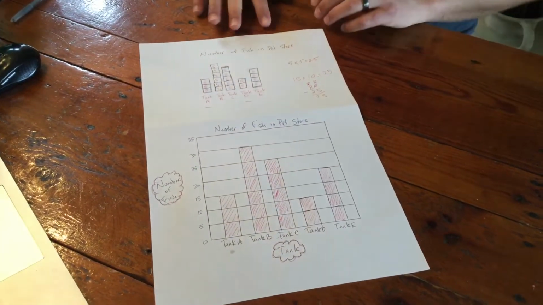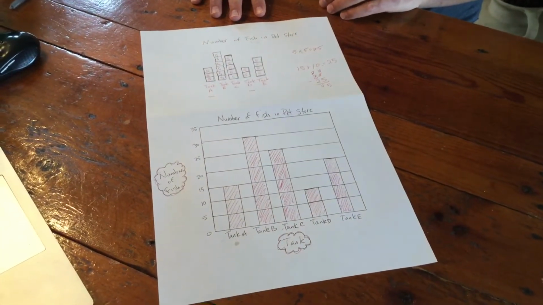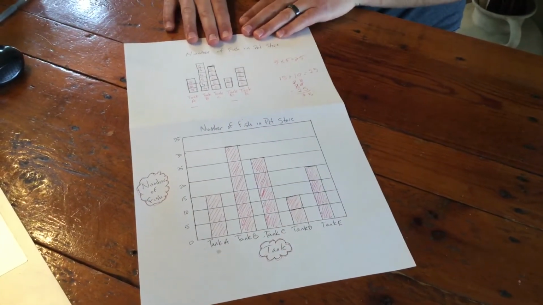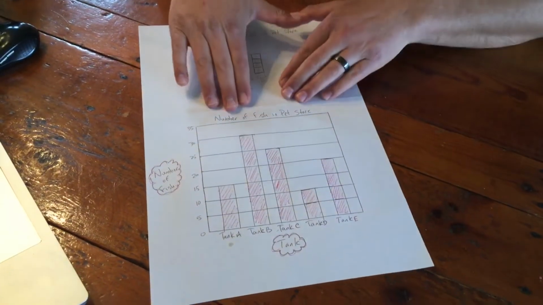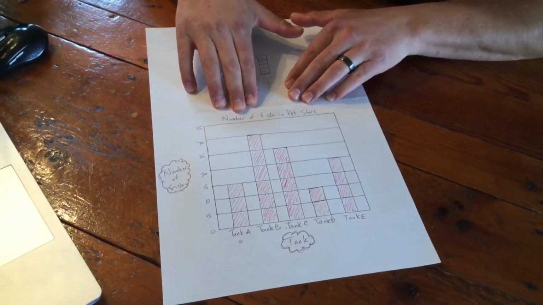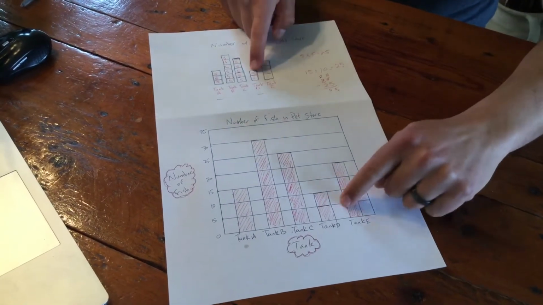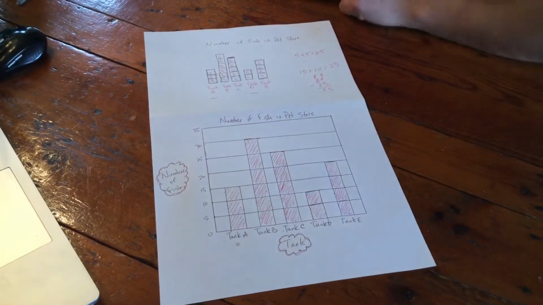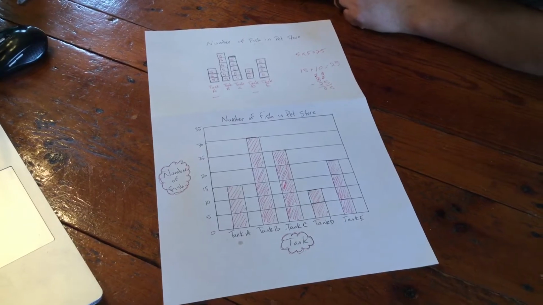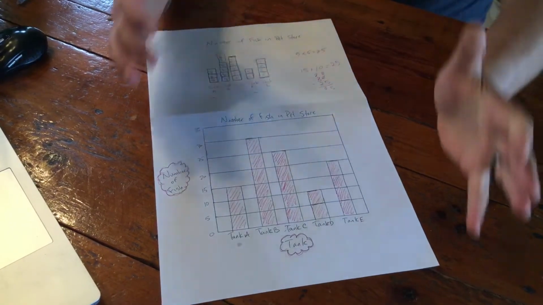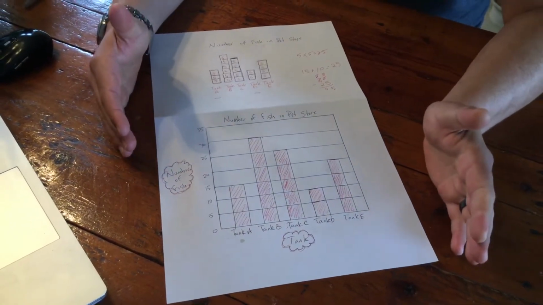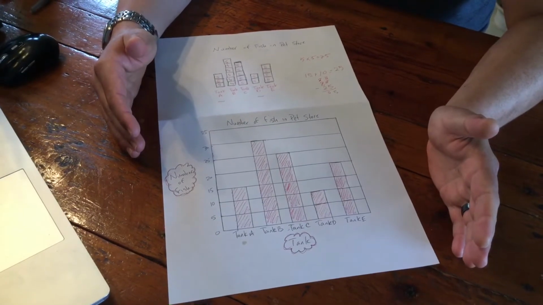I still have a label or a title for each. Here it's number of fish in pet store, and here it's also called number of fish in pet store. The information being represented is the same. Tanks E, D, C, B, and A all have the same information represented inside. So both of these models are representing the same information.